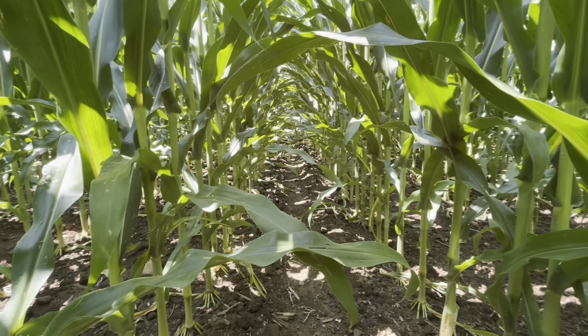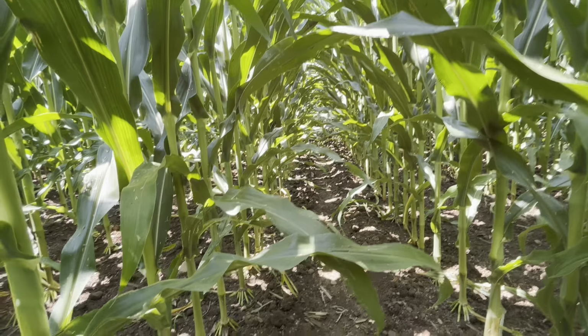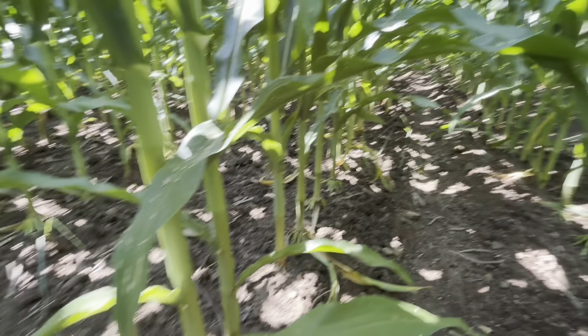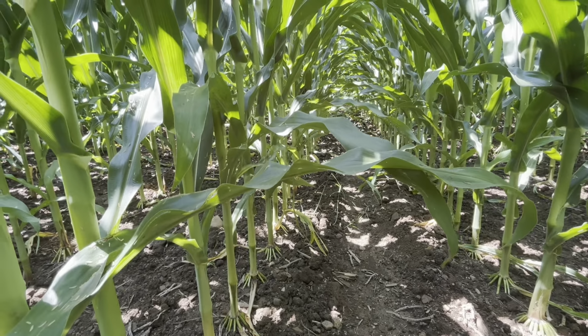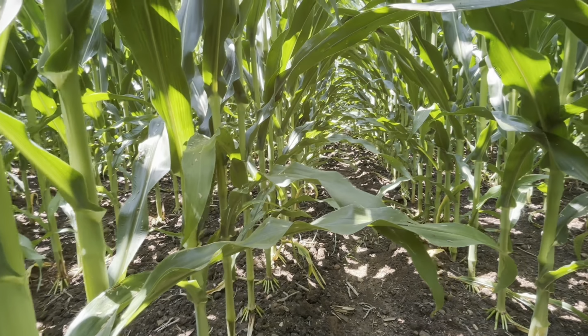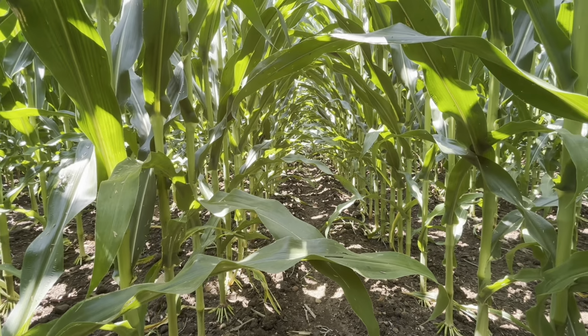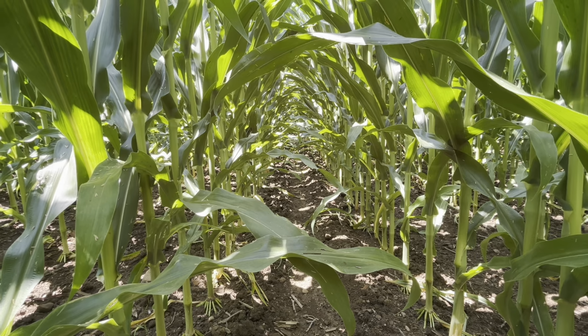So overall, again, pretty healthy plant. Our very bottom leaves that are sloughing off are a little bit yellow, but that's what you're going to expect to see with leaves that are sloughing off the bottom. The rest of them are looking pretty good. Let's check out the ear that we have here.